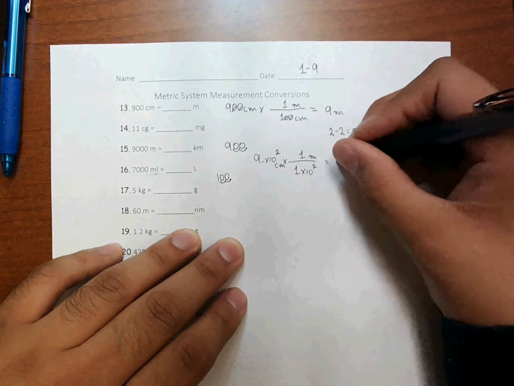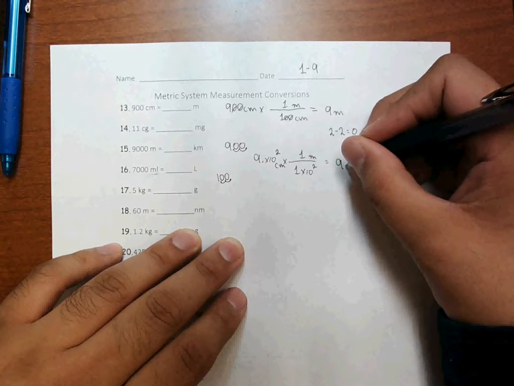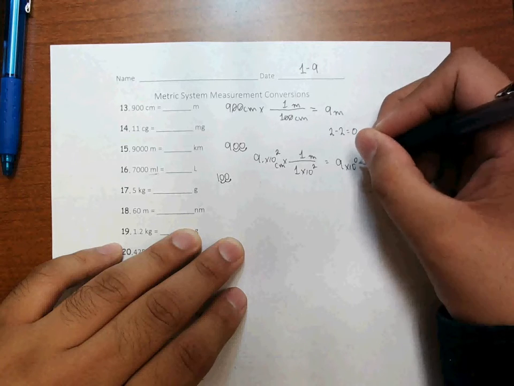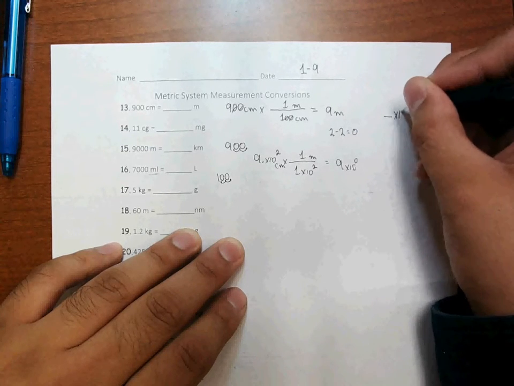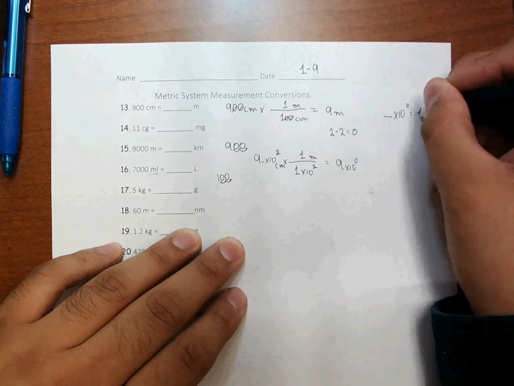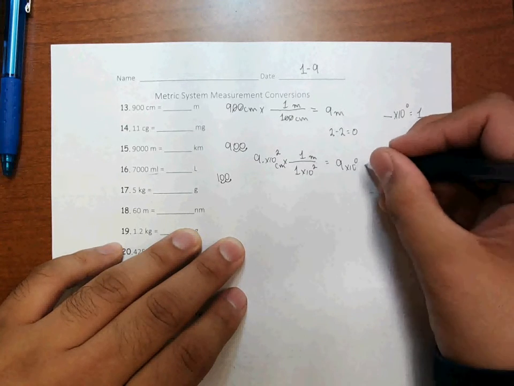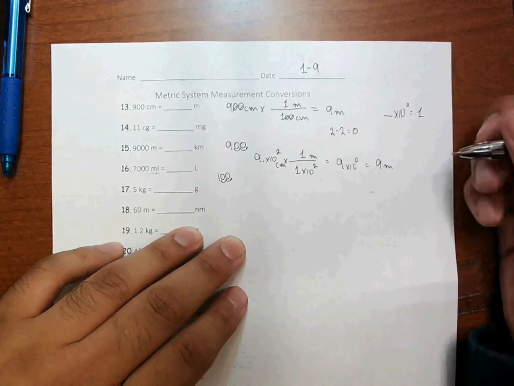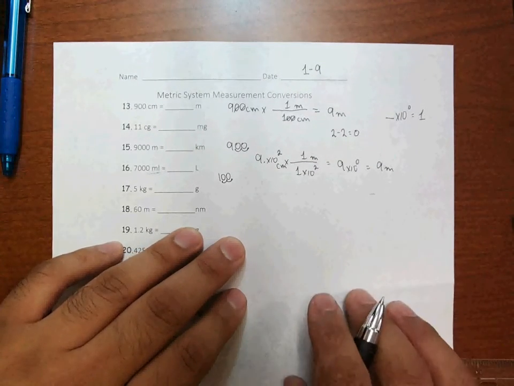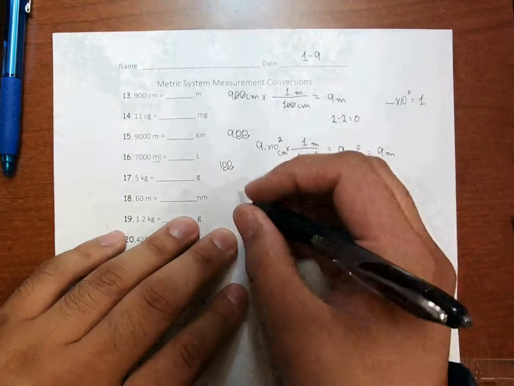Well, I have 9 times 10 to the 0, times 10 to the 0 equals 1. So I would have 9 times 1, that equals 9 meters. Same thing.